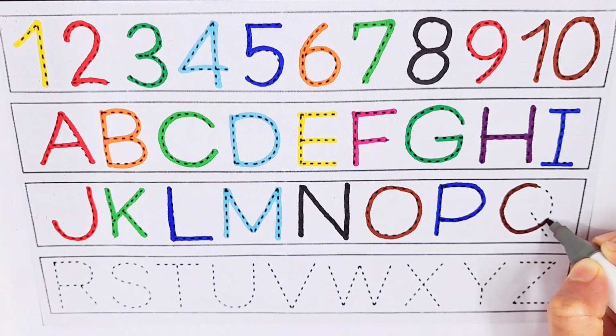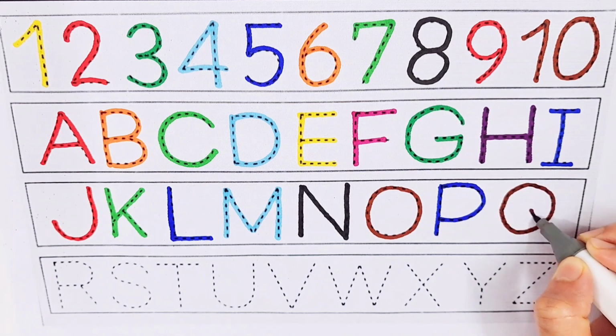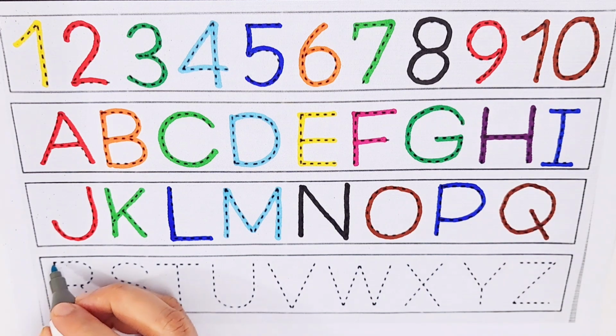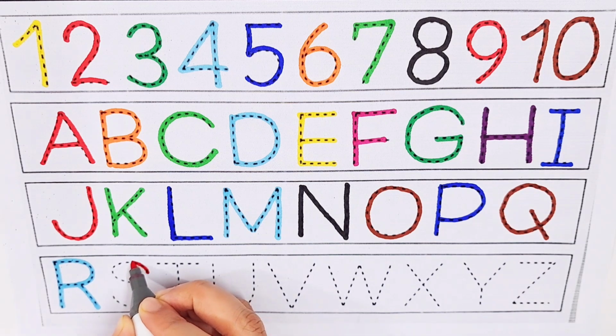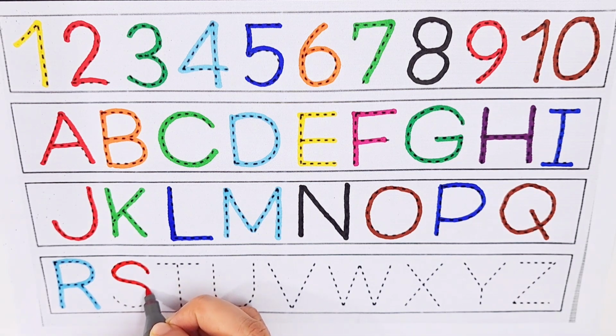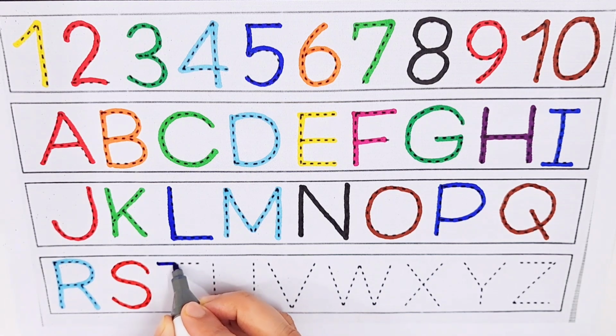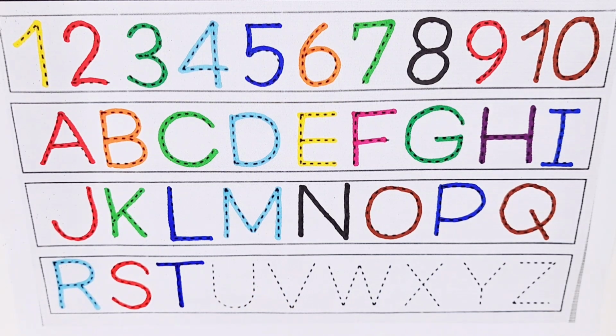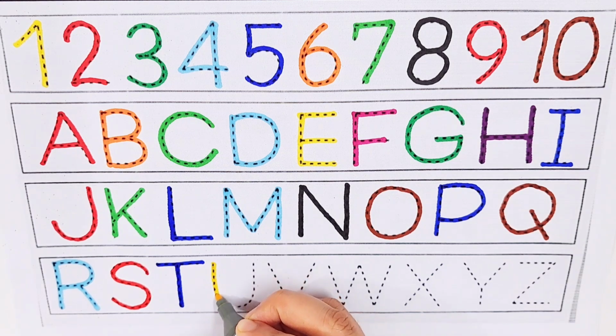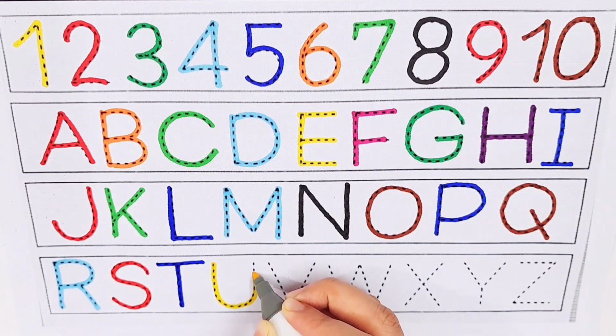Q for quilt. R for rainbow. S for strawberry. T for train. U for umbrella.